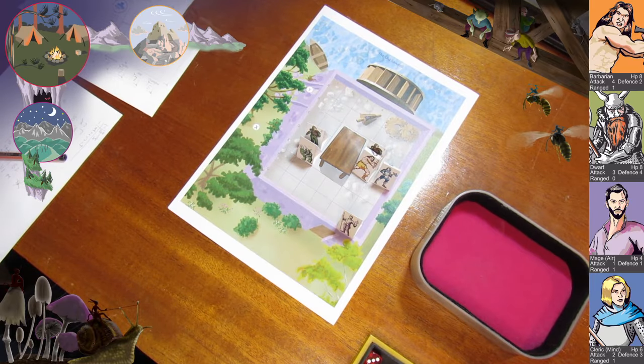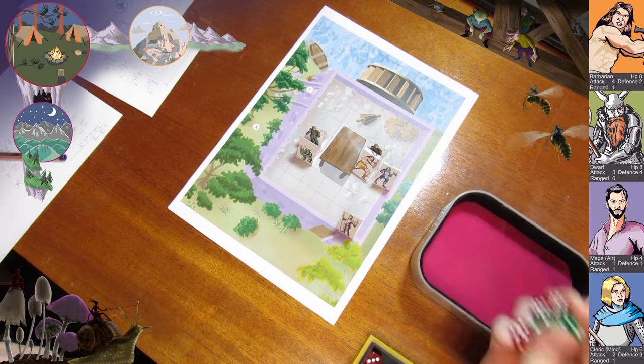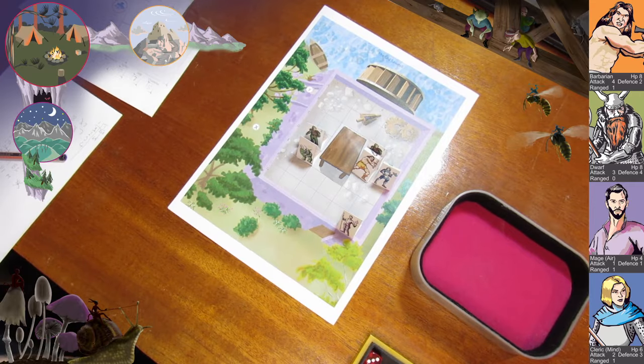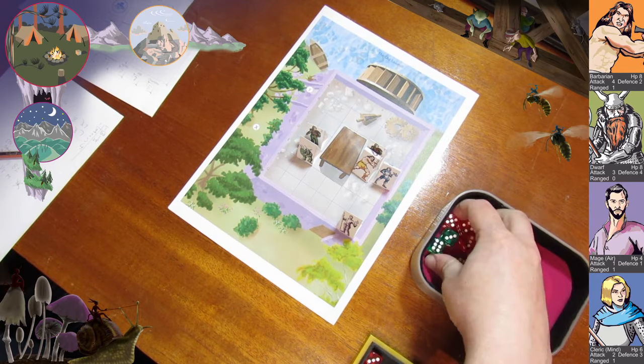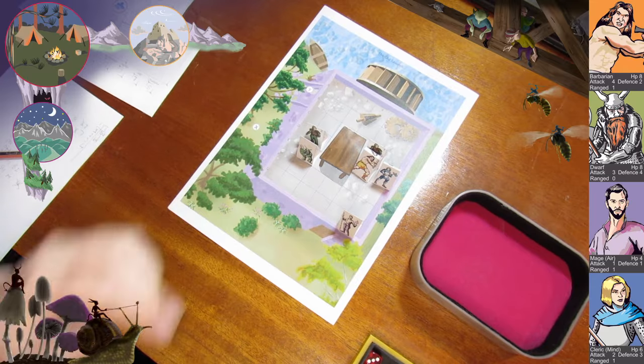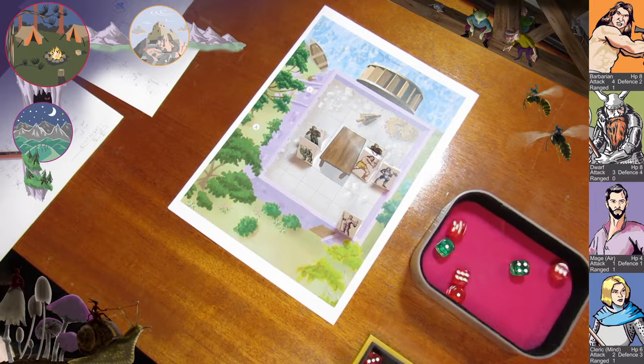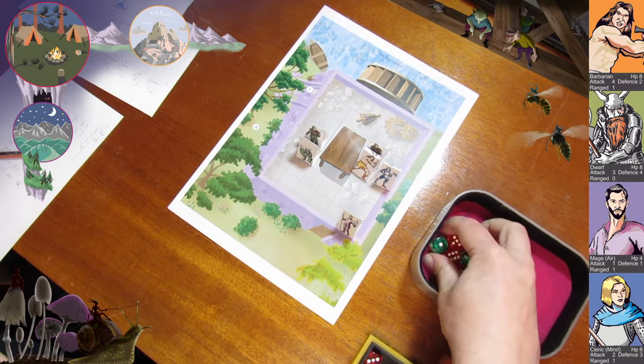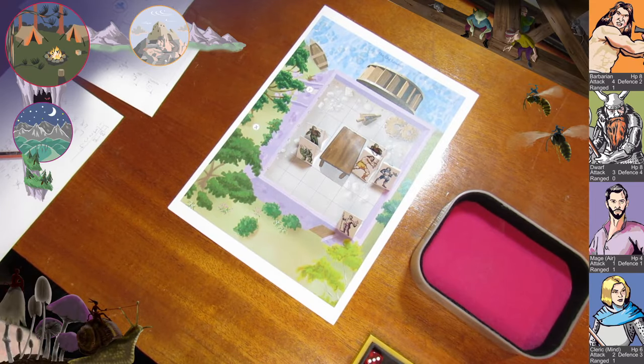My cleric is just going to attack. And she fails to hit. My dwarf is going to attack. He fails to hit. And my barbarian is going to attack. And he hits twice, and that bandit is on 1 hit point. It's their go. This one attacks my dwarf. Hits once, my dwarf defends once. This one attacks my barbarian. He fails to hit.